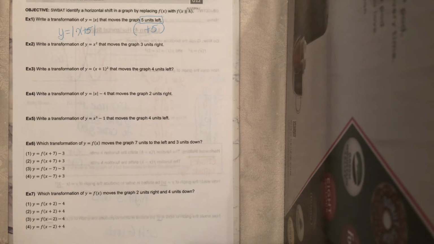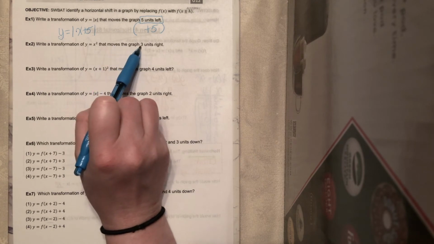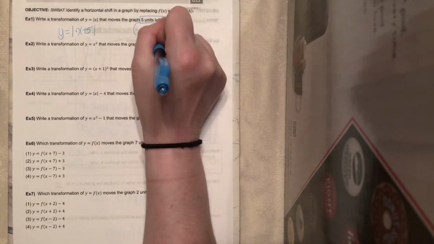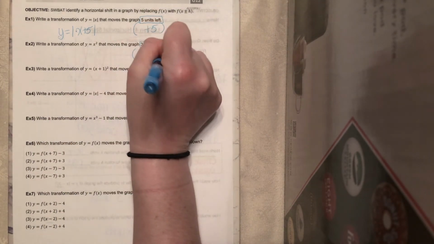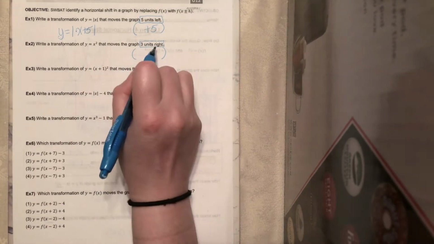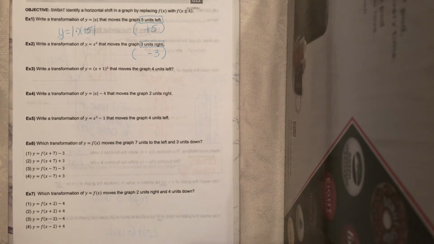If I look at number 2, again, it says write a transformation of y equals x squared. So I'm going to take this function and I want to move it 3 units to the right. Again, if I'm moving left or right, I have to be inside parentheses, and I'm not going to add 3, I'm actually subtracting 3. And this one is a little tricky because just like on the first page, there are no parentheses.